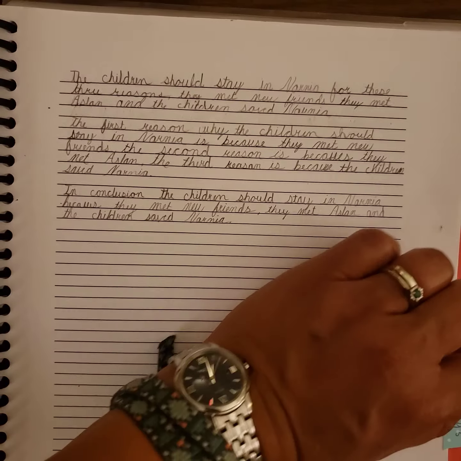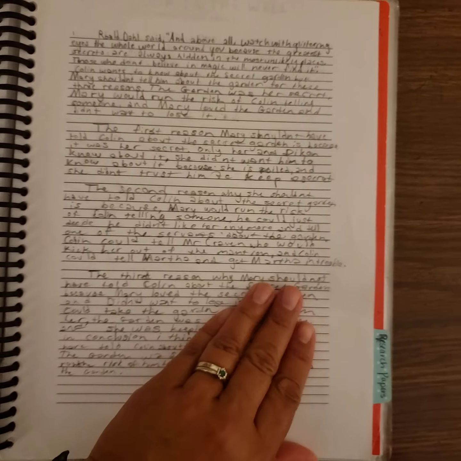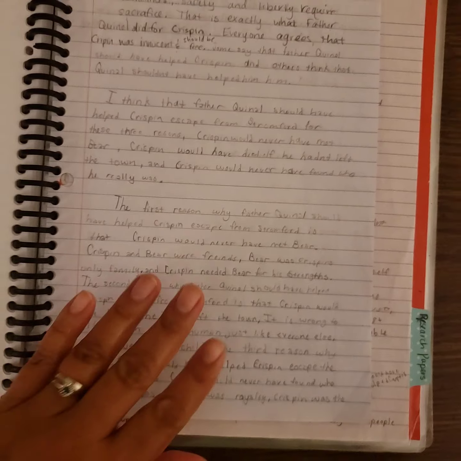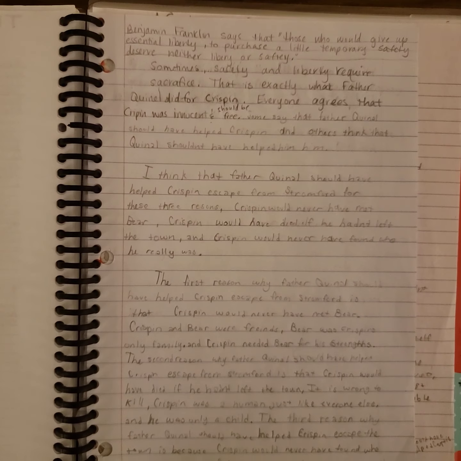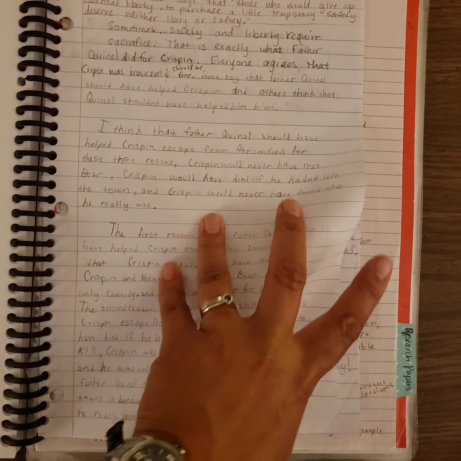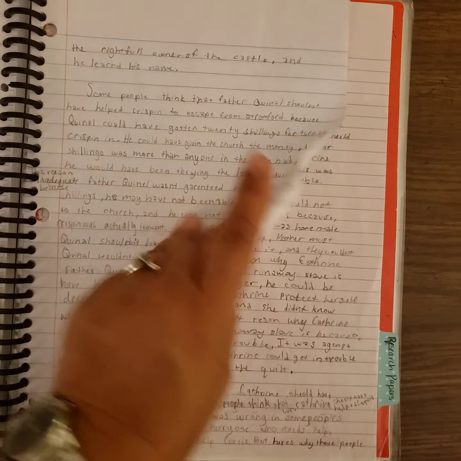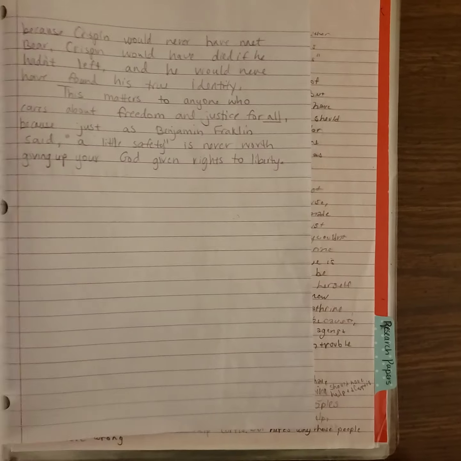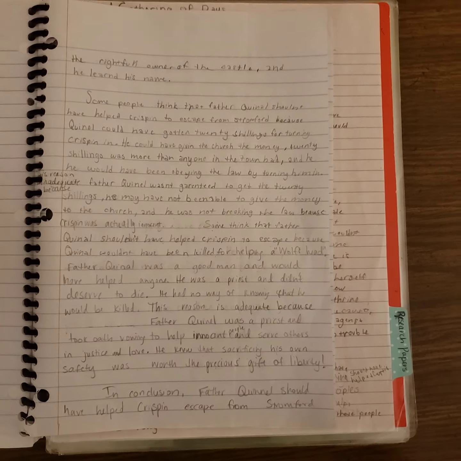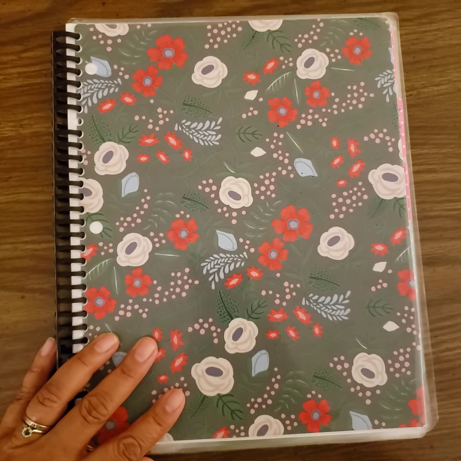All right, next I'm going to show you the last paper that she did, or close to the last. This is how they grow in the way they're writing. Their papers get a little longer. This is her last paper. This is super messy. I apologize. She never rewrote this. But this one is 2.5 pages long. This is for the book Crispin. And so you can see how they grow and change from week 1 to the last week of school.